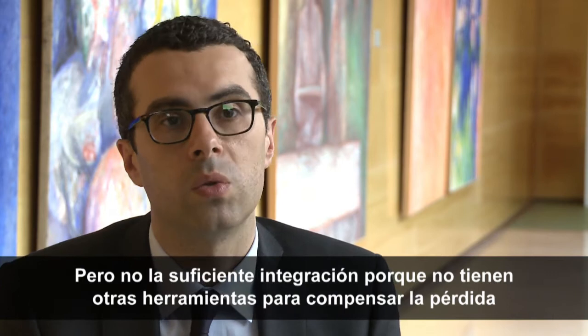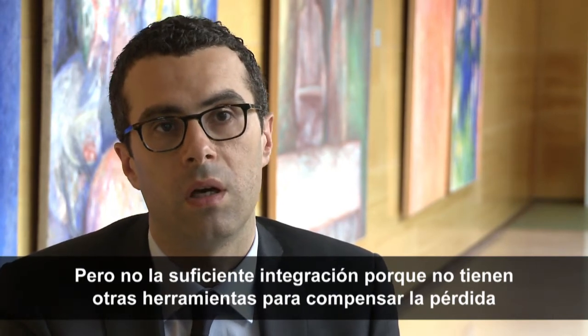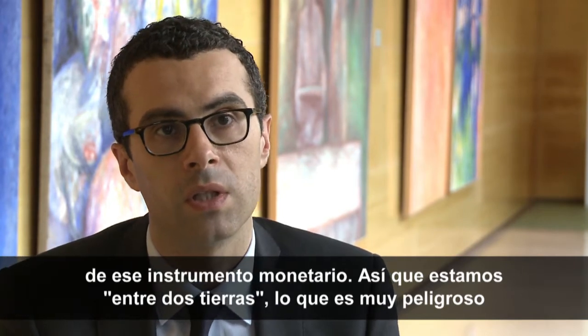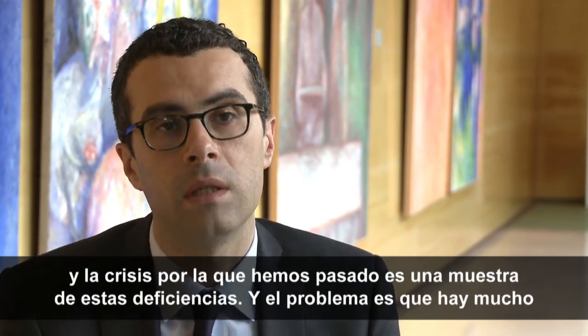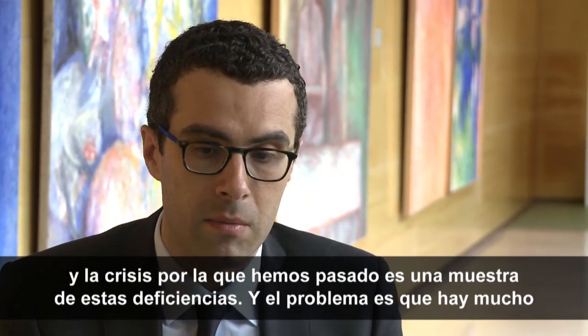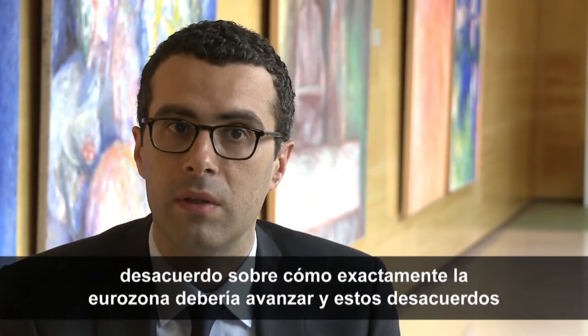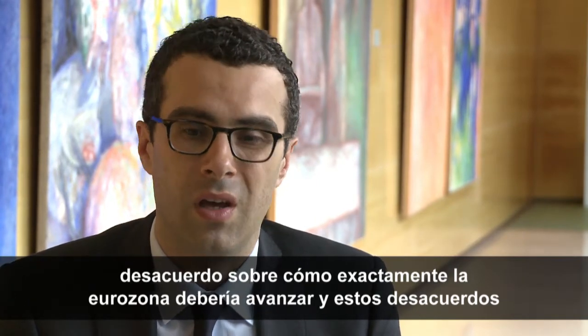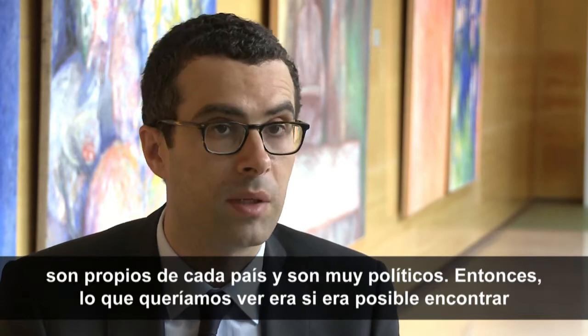They don't have the other tools to compensate for the loss of the monetary instrument. So we're in this in-between, which is very dangerous, and the crisis that we've been through is an illustration of these deficiencies. And the problem is that there's a lot of disagreement as to exactly how the Eurozone should be moving forwards, and these disagreements fall on national lines, and they're very political.